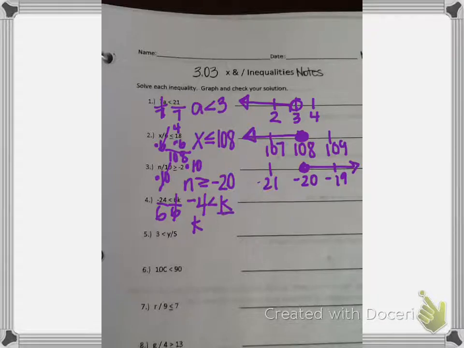Now k is greater than, if we read it backwards, k is greater, so we have to continue to keep it how you would read it. So k is greater than negative 4. If we don't do that, we will get the wrong answer. We have an open dot going to the right.